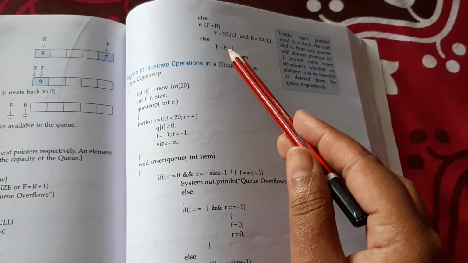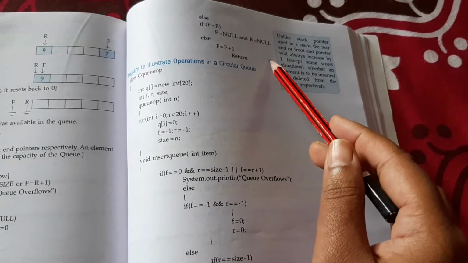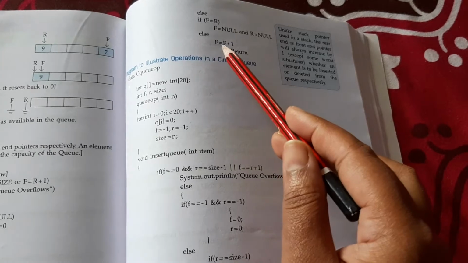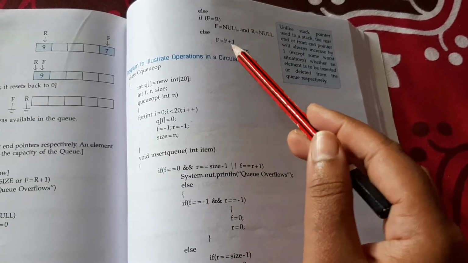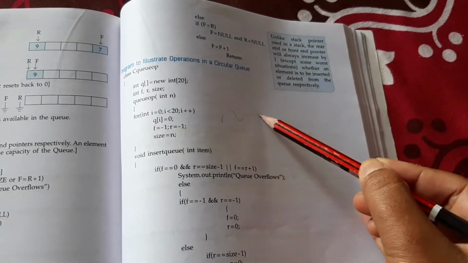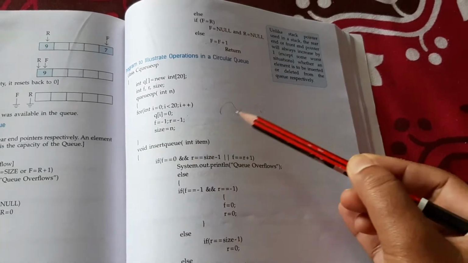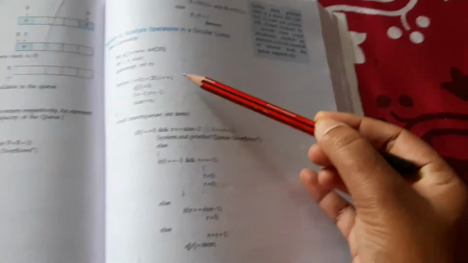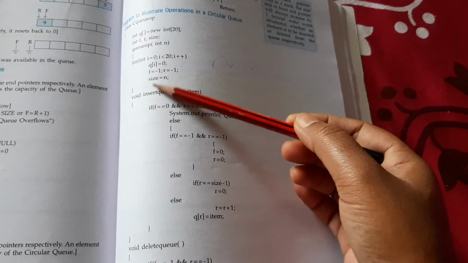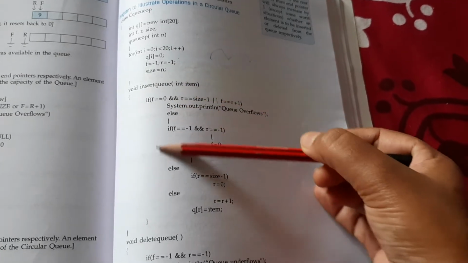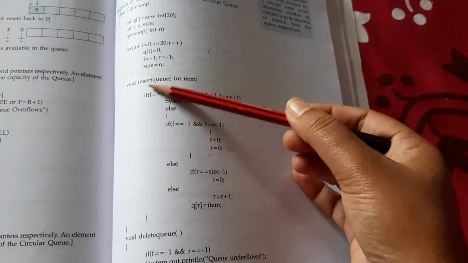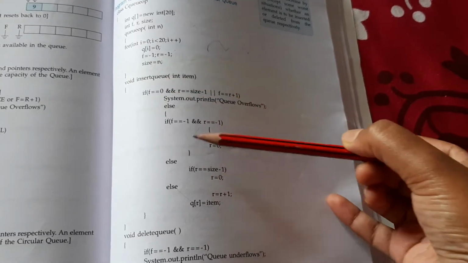Okay, if you want to delete the next element, then you have to use f plus 1. So the pointer will keep moving like this, so that you can delete one by one. So this is a program that is given here. This particular thing is there for inserting into a queue. Okay, insert the element in a queue.